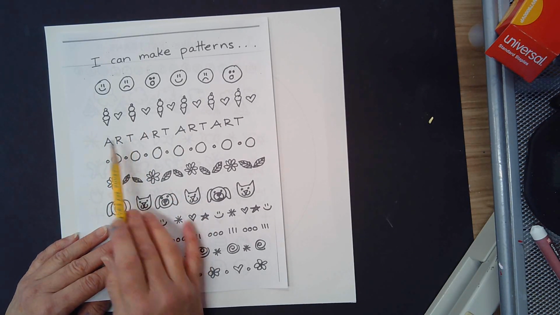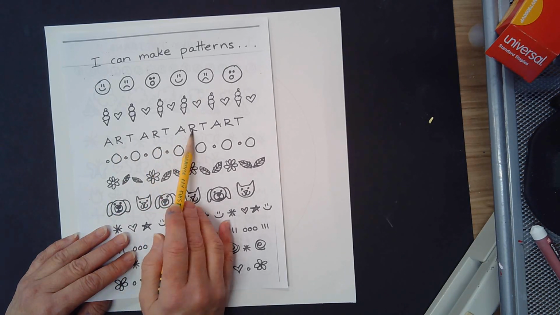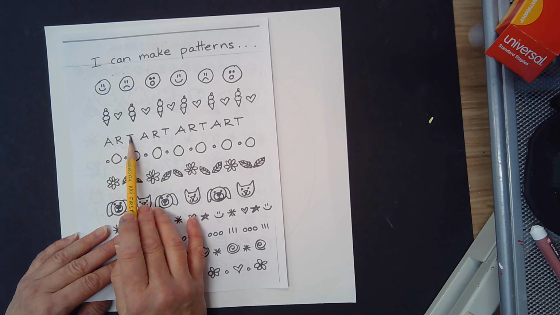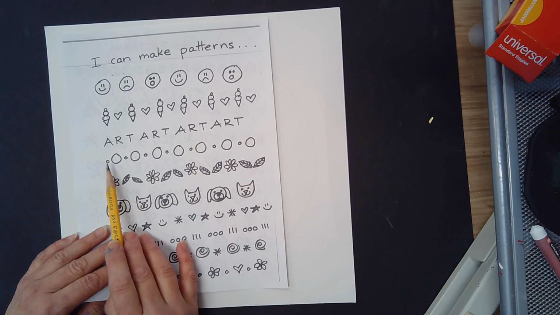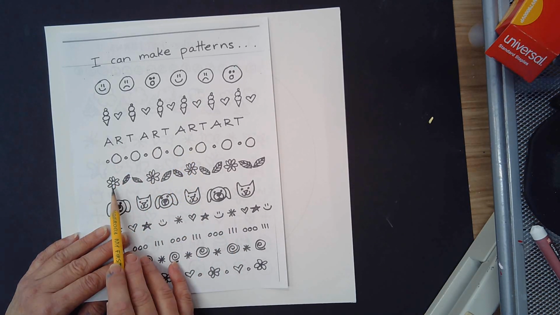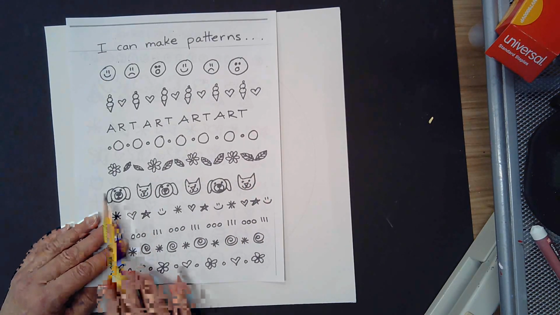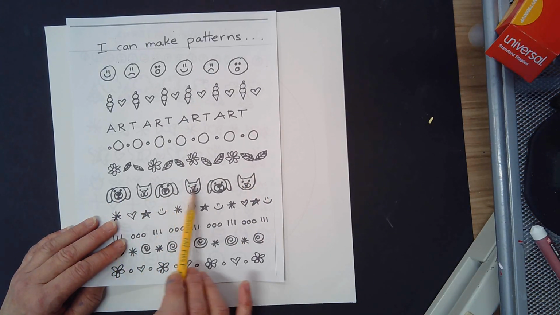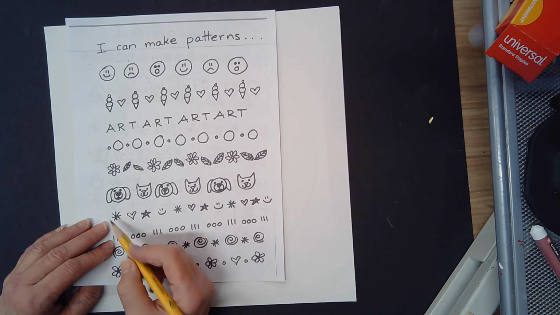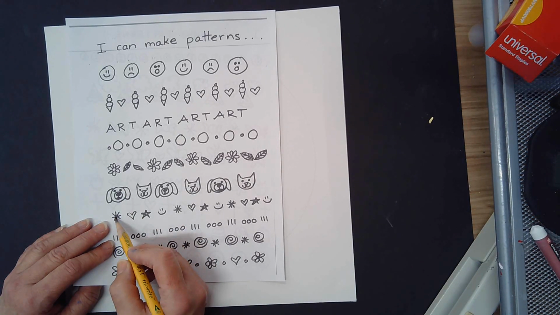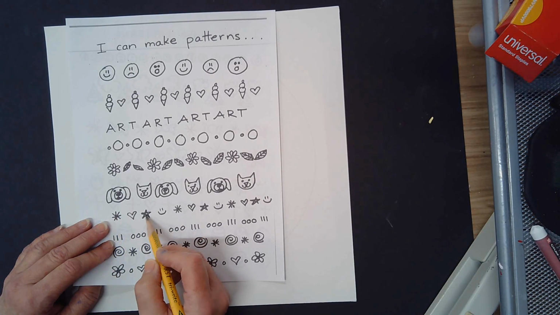I could do letters, right? I wrote the word A-R-T, A-R-T, A-R-T. You could do little circle, big circle, little circle, big circle, or flower, leaf, leaf, flower, leaf, leaf. You could do any combination you want. Even puppies and kitties, puppy, kitty, puppy, kitty. If you know how to make a star, this is like a snowflake kind of star, a heart, and then a regular star, and a smiley.